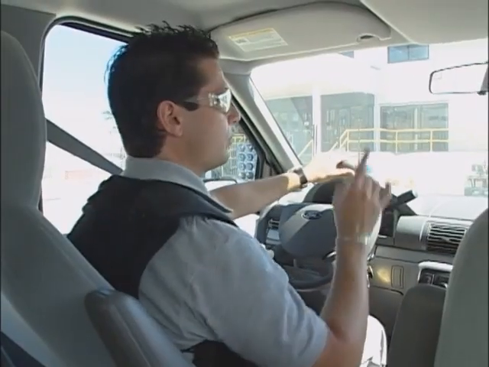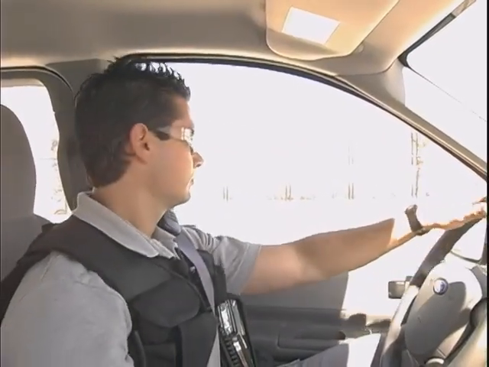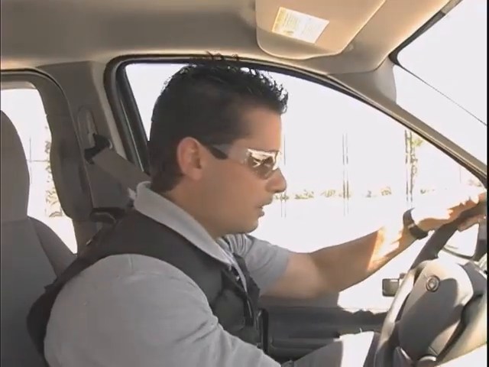Before leaving, we want to make sure that we check both of our mirrors, our rear view mirror, make sure that we have a good visual everywhere around the vehicle. Once that you have a good visual, you're okay to go.